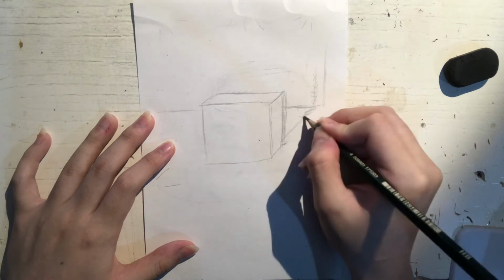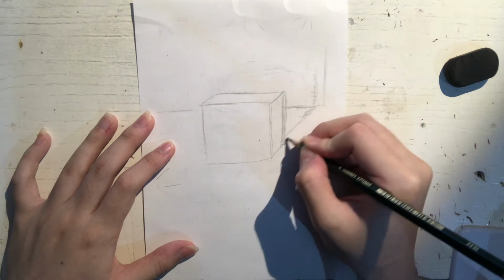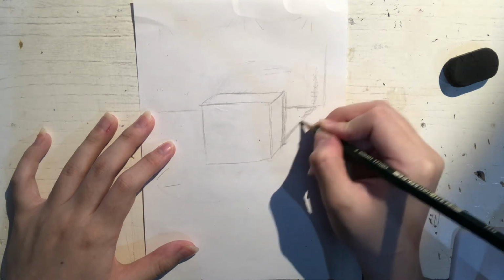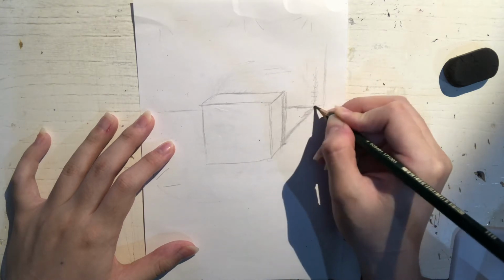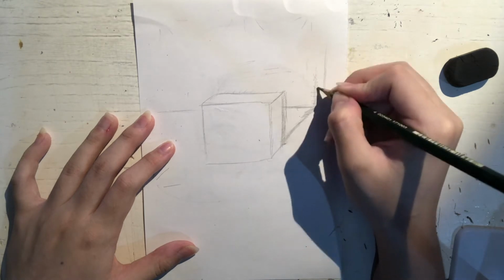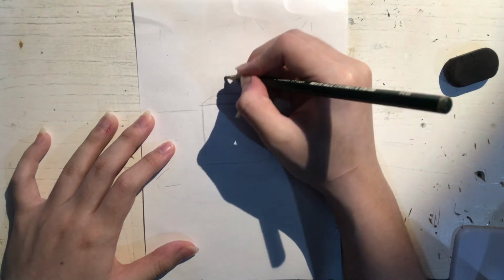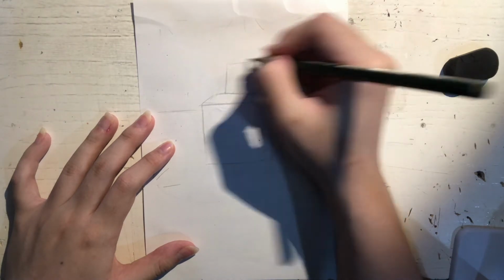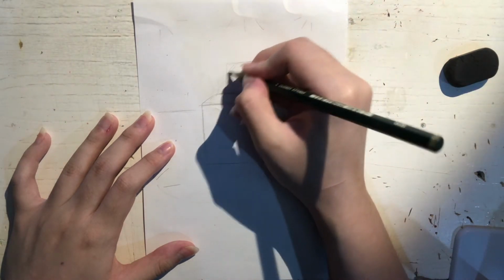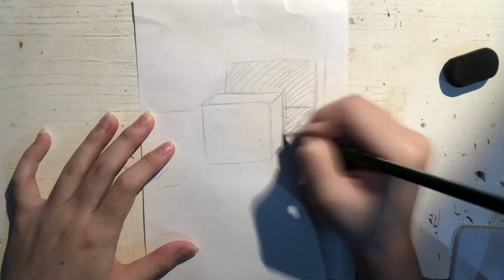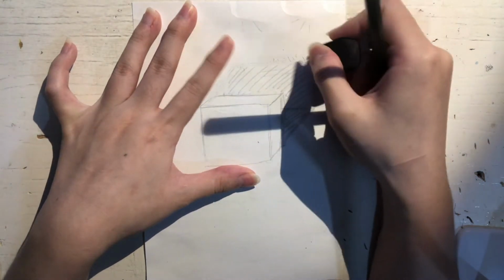The closer it is, the more vivid the shadow is. As you move towards the wall, it should be getting more blurry. So let's say this is the end. What you want are blurry edges, not definitive.